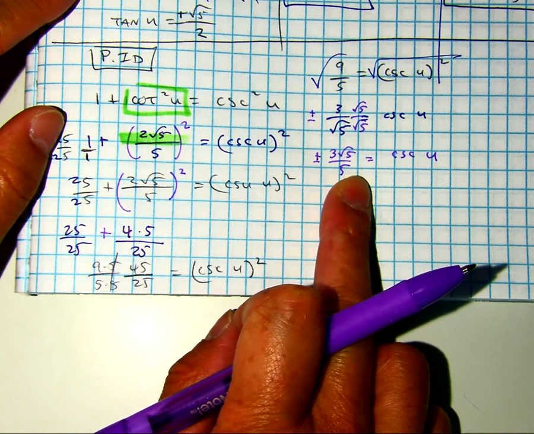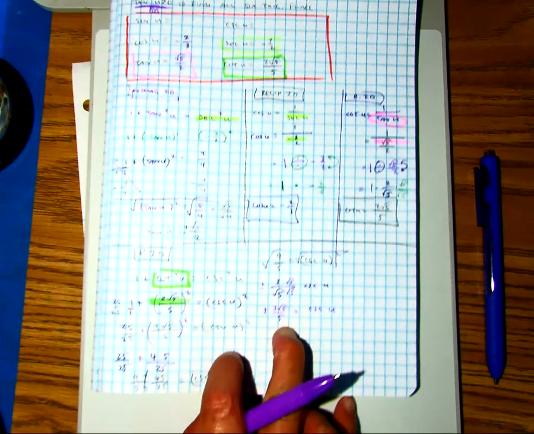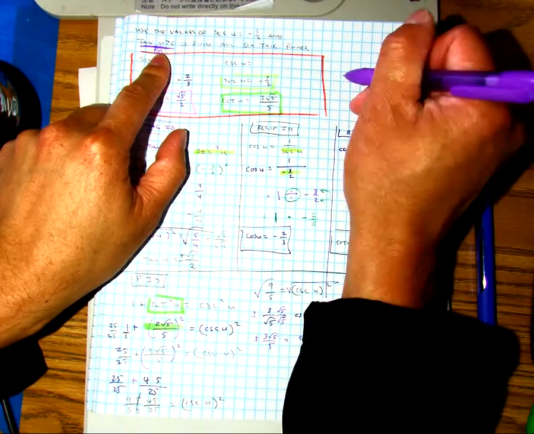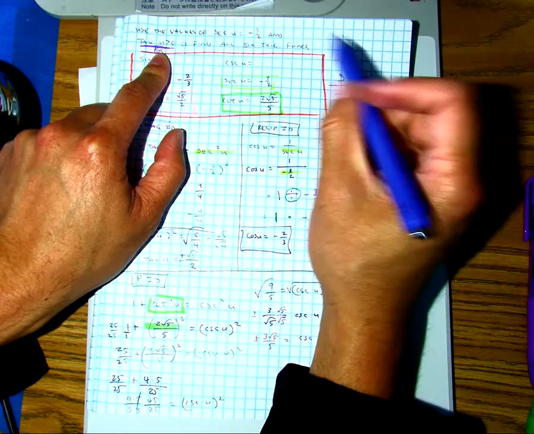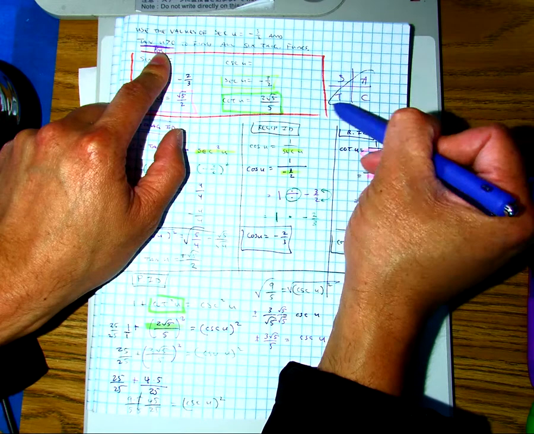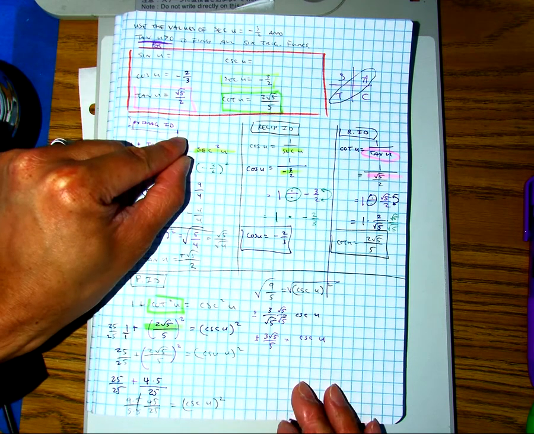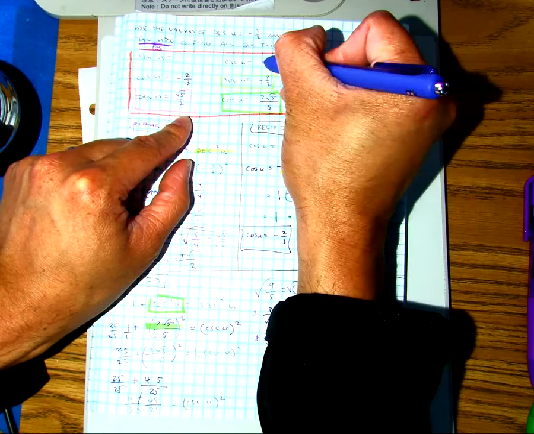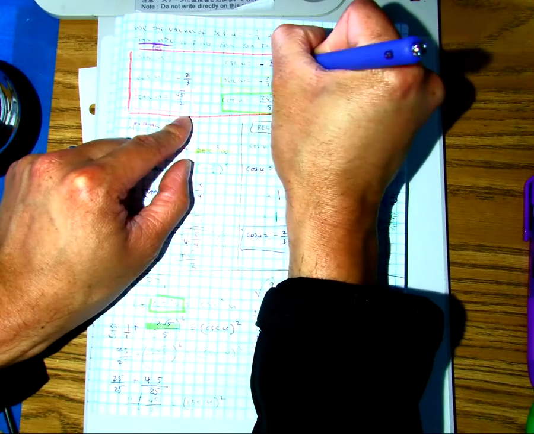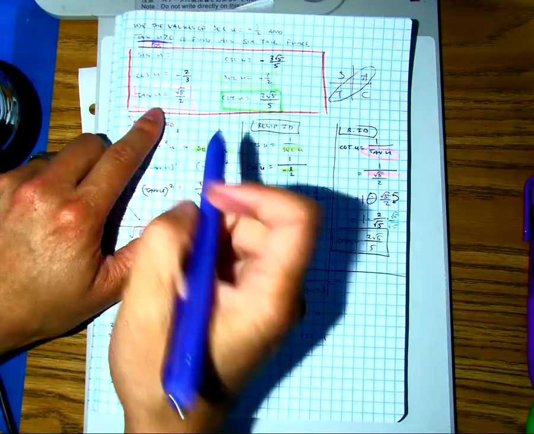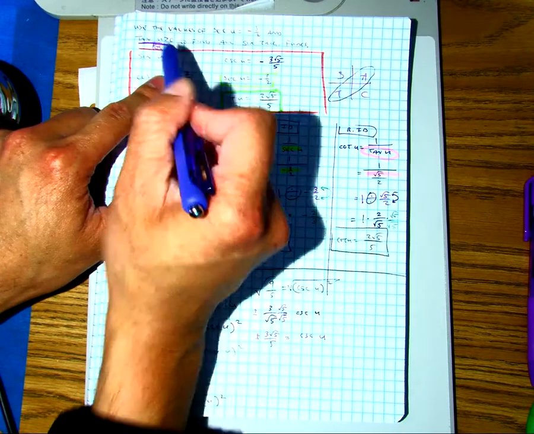How do I know if it's going to be positive or negative? Cotangent is positive. So that means wherever we are, we're probably in quadrants 1 and 3. So cosecant is going to be what? Negative. So negative 3 radical 5 over 5. And you can look at it. Tangent and cotangent are positive. Do you see how all the other ones are going to be negative? I already know what the answer is going to be here. Negative.